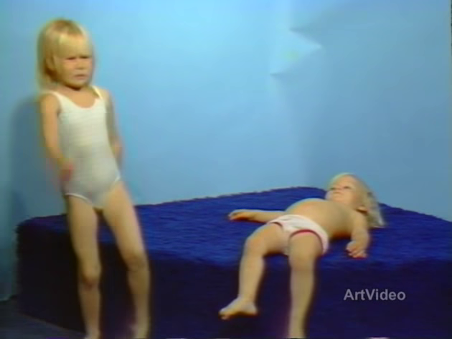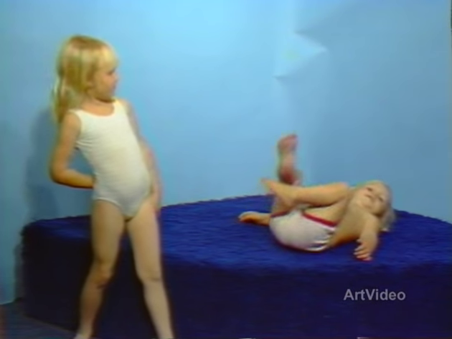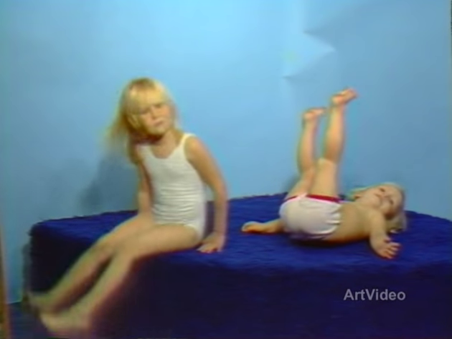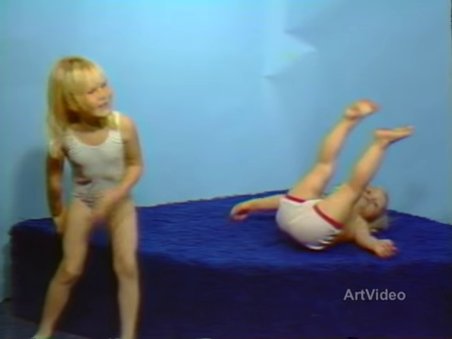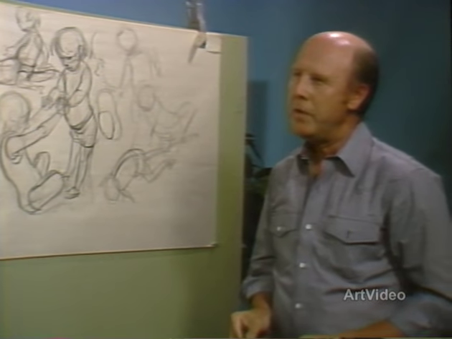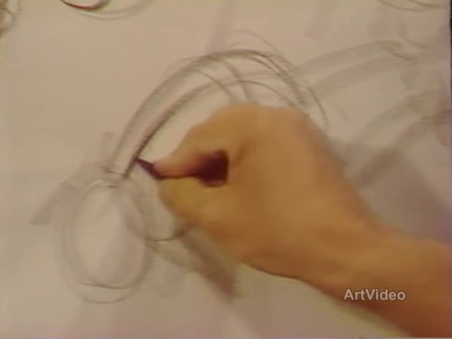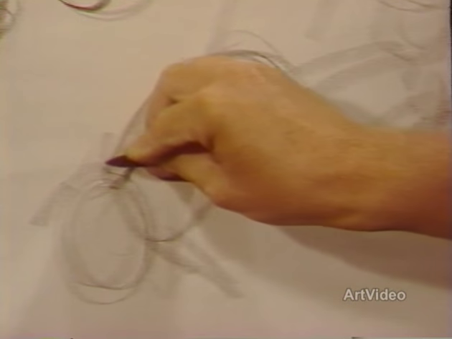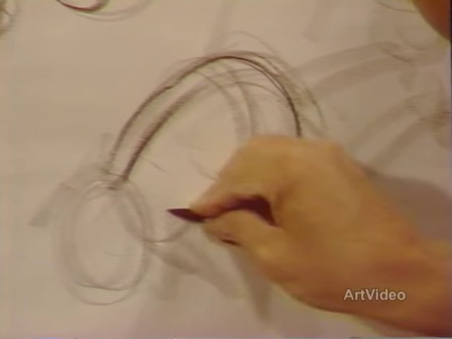Okay, let's get Nicholas here flying through the air. Notice that characteristic of trying to get that gesture is to continue to work with the continuity of how this thing carries through. Simple volumes.